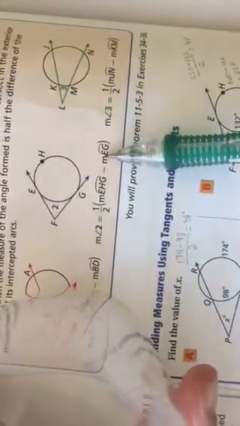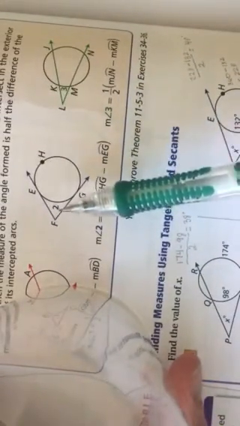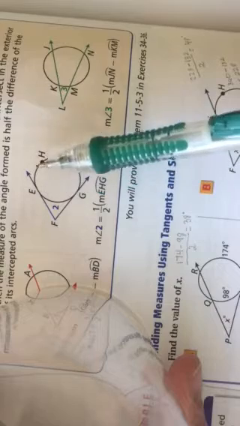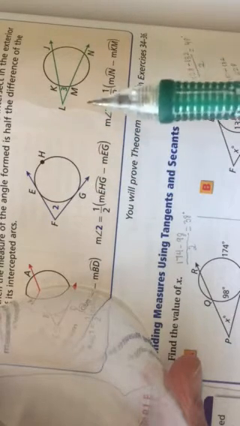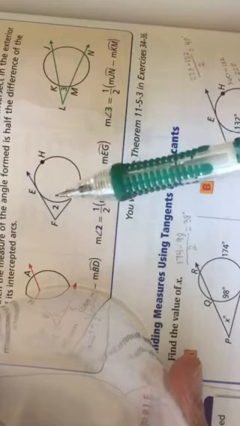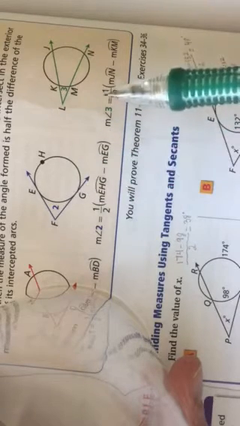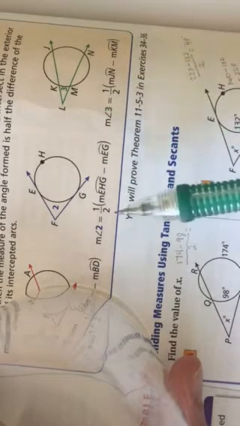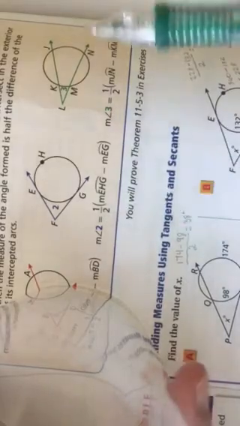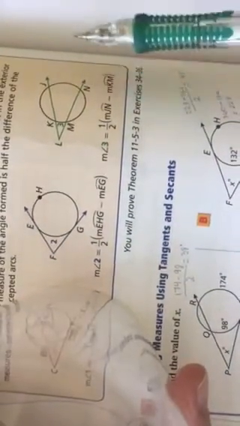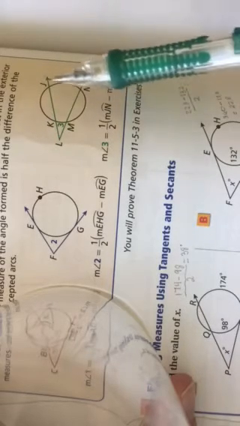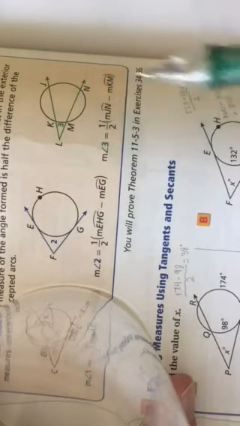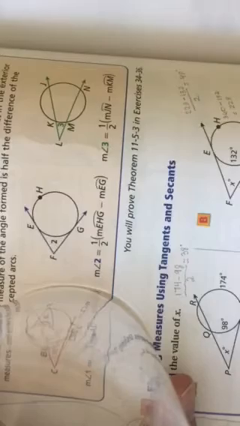Same thing here. For the measure of angle 2, we would say arc EHG, because it is a major arc, minus minor arc EG, divided by 2 or multiplied by 1/2, and that's going to give us our measure. One more time over here with two secants. The measure of arc JN minus the measure of arc KM divided by 2 is going to give us the measure of angle 3. Okay, I'm going to turn the phone.